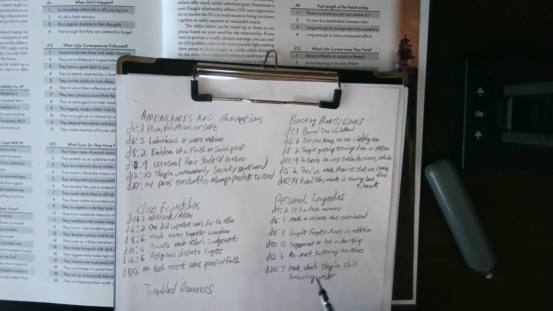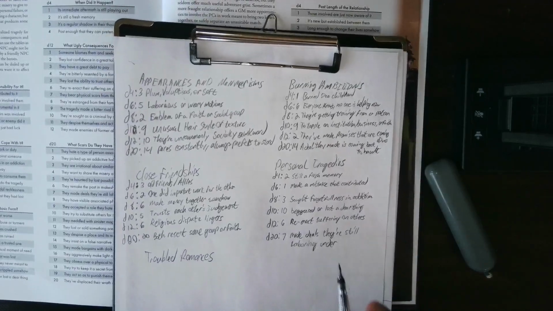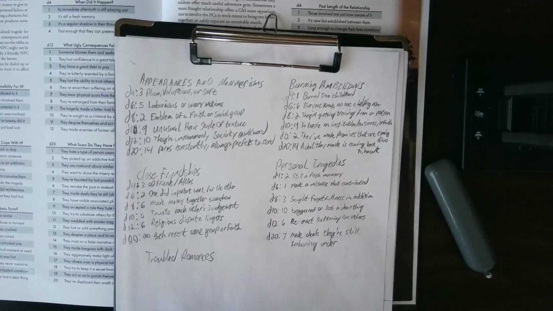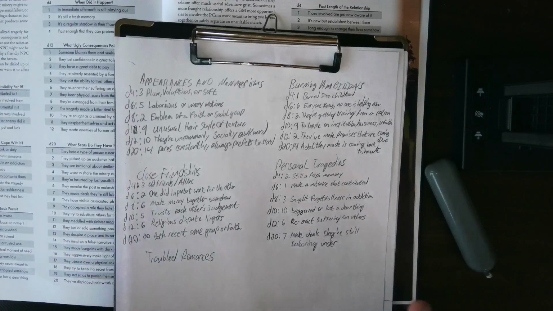So far, nothing seems to be inherently malicious about the character, but this part's going to be fun to ideate on. And finally, they made deals they're still laboring under. So again, going back to the merchant class thing, this has to do with a deal that they made, and maybe it was kind of a nefarious deal. We'll see. We've got one last section for them, which is the troubled romances. So we're going to go ahead and do that.